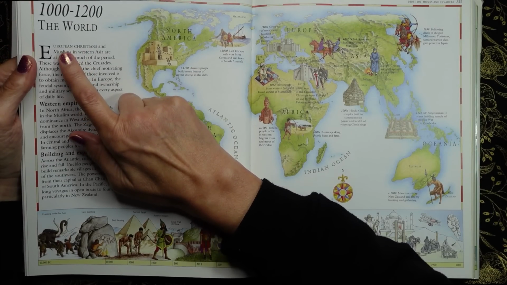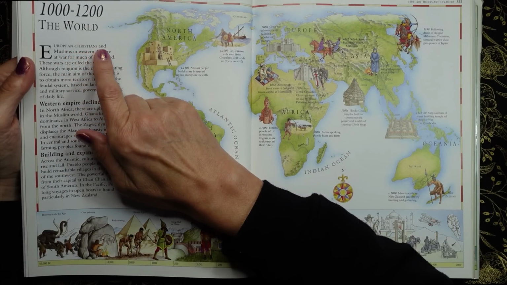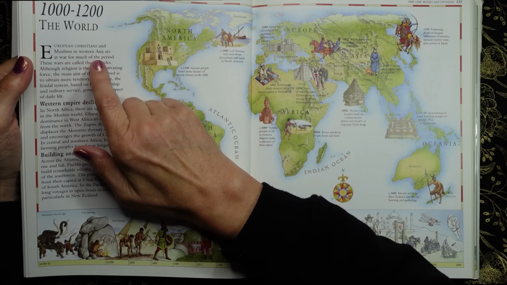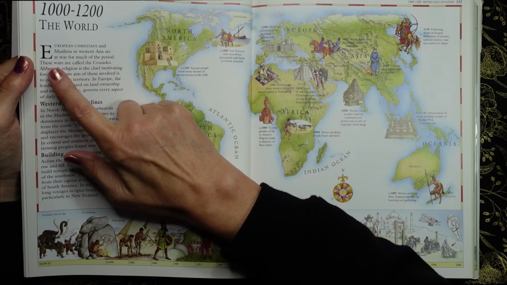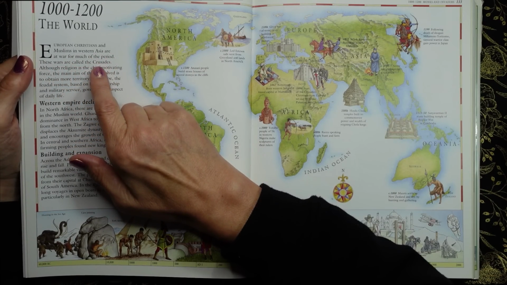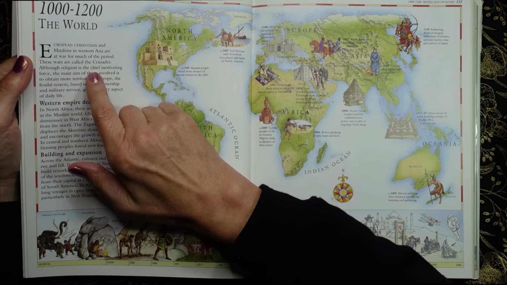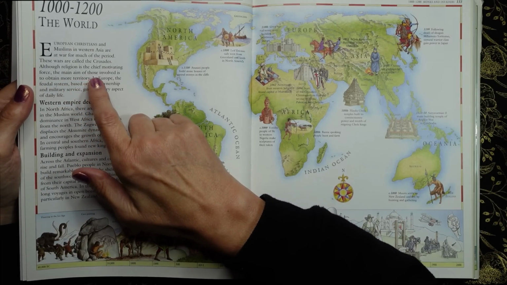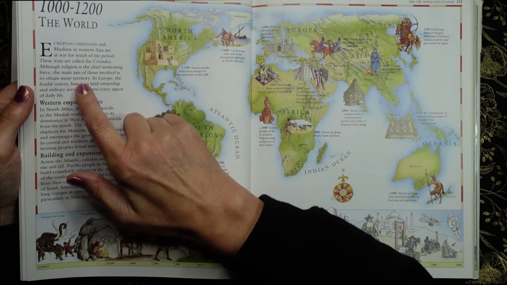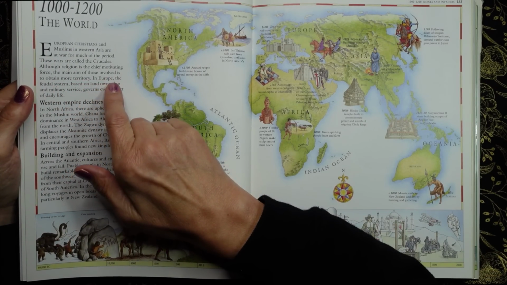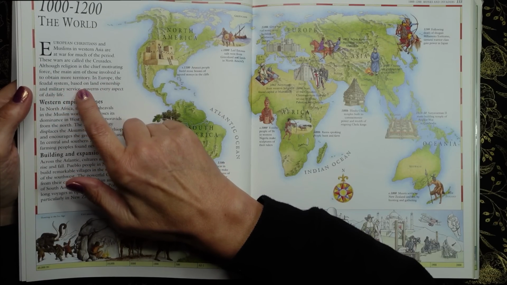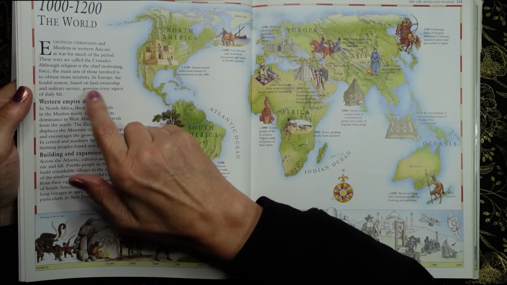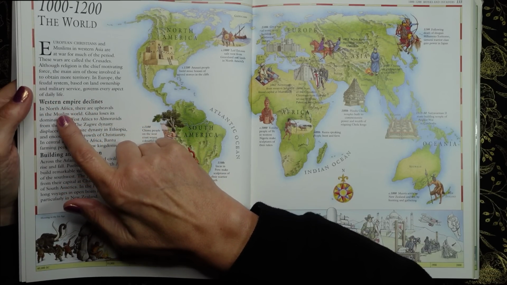and it says European Christians and Muslims in Western Asia are at war for much of this period. These wars are called the Crusades, although religion is the chief motivating force. The main aim of those involved is to obtain more territory. In Europe, the feudal system based on land ownership and military service governs every aspect of daily life.